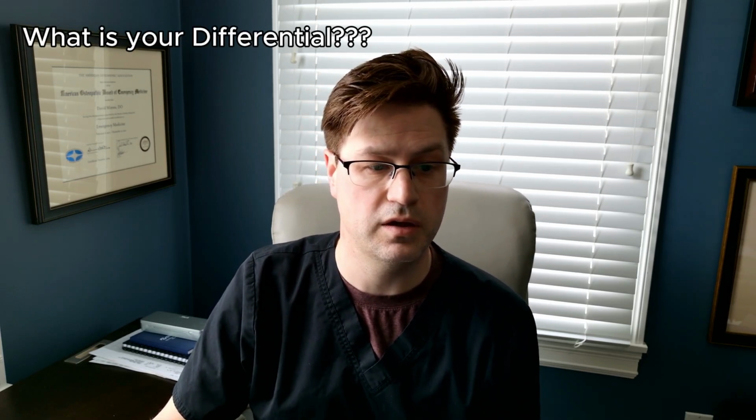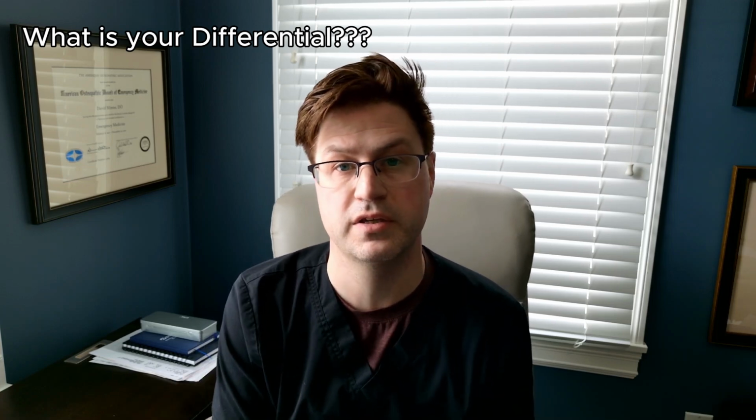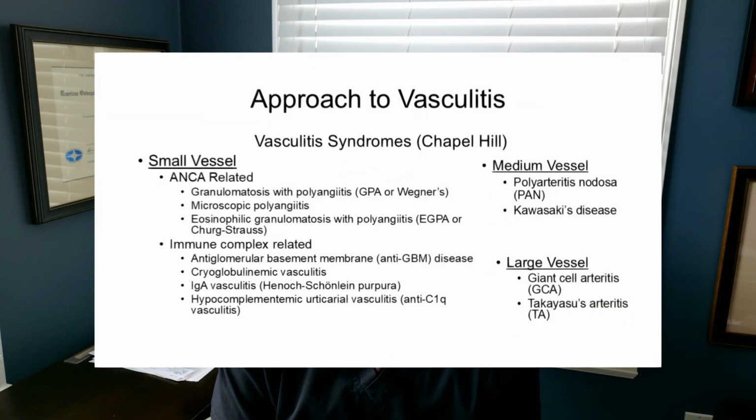So now that we've defined the rash, leukocytoclastic vasculitis, what's your differential diagnosis for this? In 2012, there's the Chapel Hill consensus, which gave us a differential diagnosis for vasculitis. Small vessel diseases like ANCA-related diseases, which would be granulomatosis with polyangiitis, formerly known as Wegener's. There's microscopic polyangiitis. There's eosinophilic granulomatosis with polyangiitis, or EGPA, formerly known as Churg-Strauss.